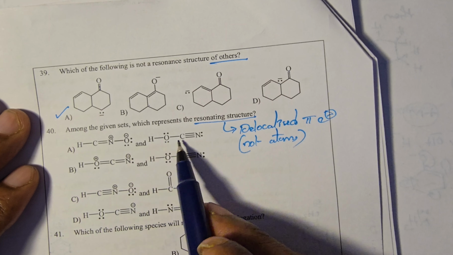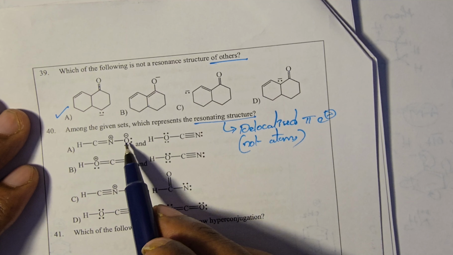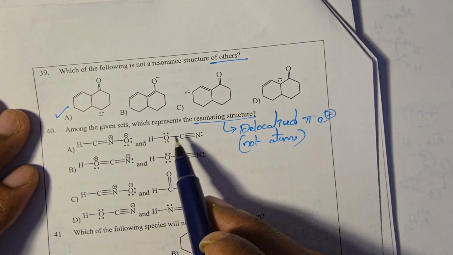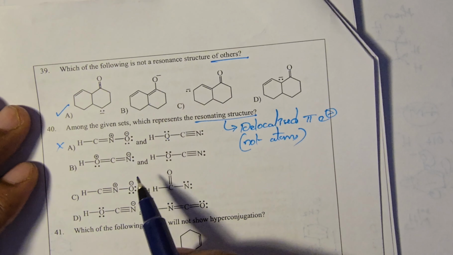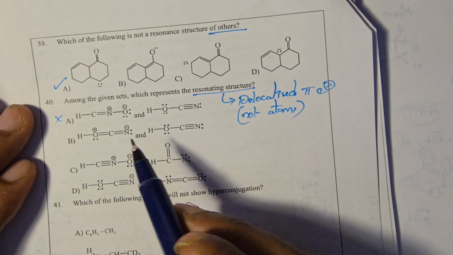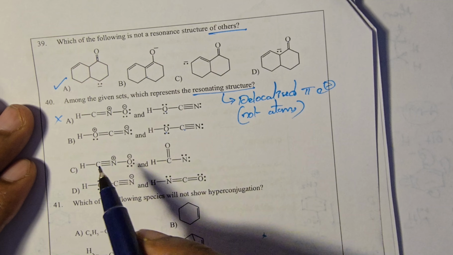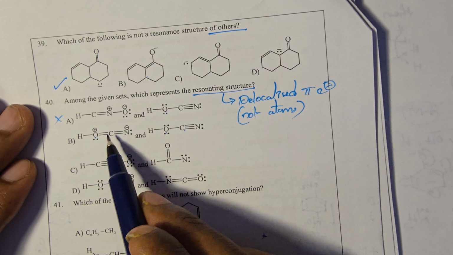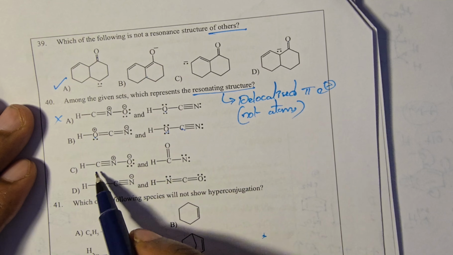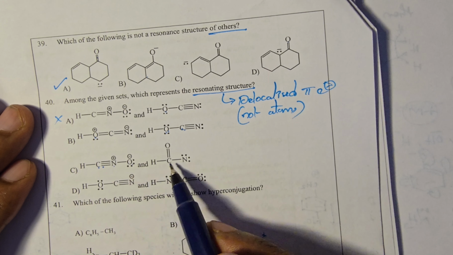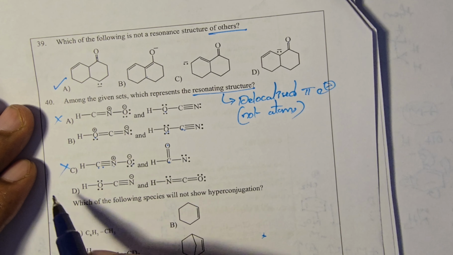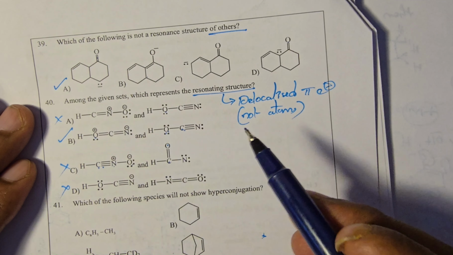Observe here, in the first molecule: carbon, nitrogen, oxygen. But in the second molecule: oxygen, carbon, nitrogen. Connectivity is different, so it is not a resonance structure. Next, observe B. Oxygen, carbon, nitrogen. Oxygen, carbon, nitrogen. Connectivity is the same. Only delocalization of pi electrons. Third molecule: carbon, nitrogen, oxygen. Oxygen, carbon, nitrogen. This is not a resonance structure. This is also not a resonance structure. This one is a resonance structure.